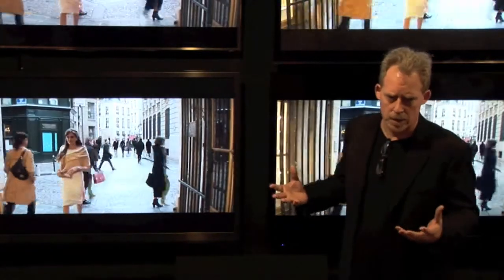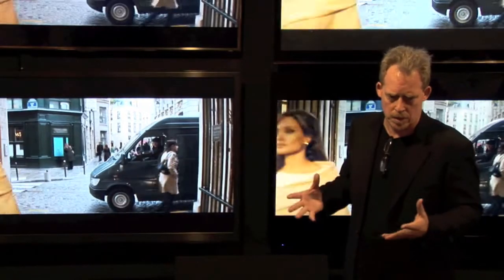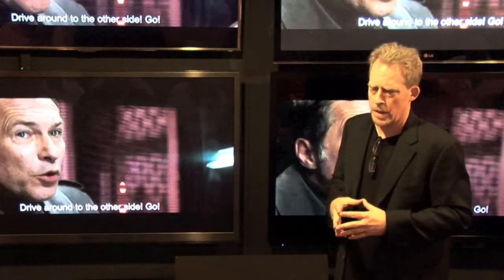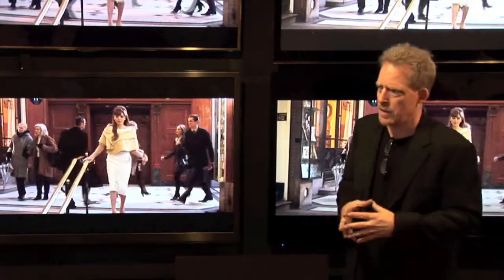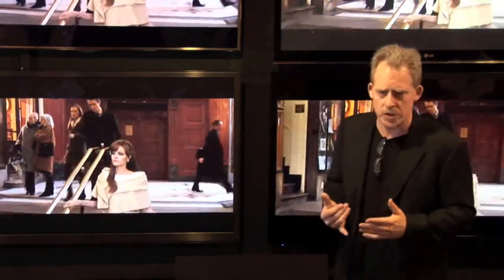saturation, the amount of color in a picture, which is determined by the decoding of the display device. If it's accurate, you get the right amount of color. If it's inaccurate, you might get too much color, you might get too little color.